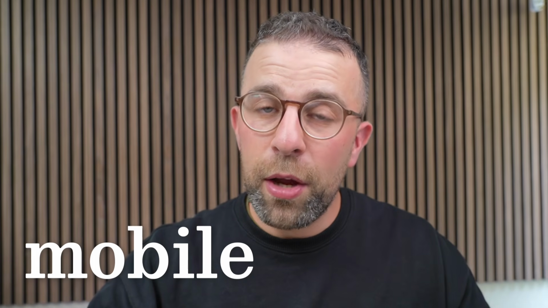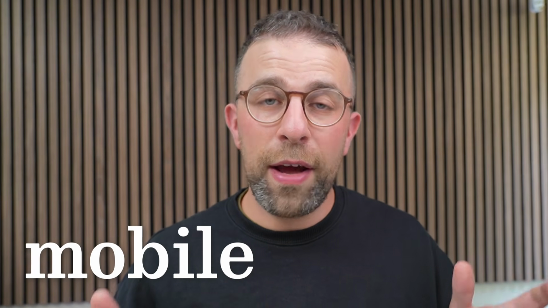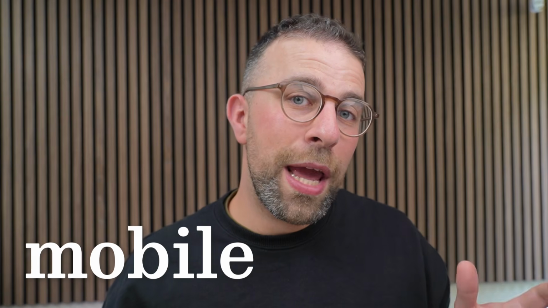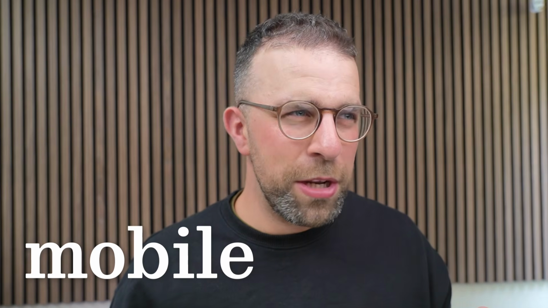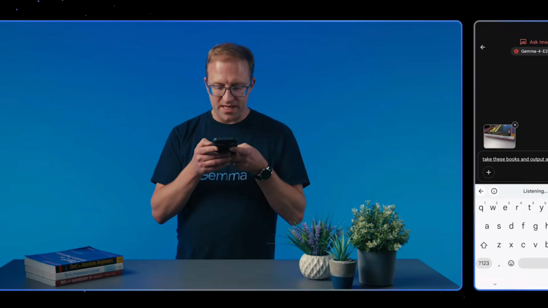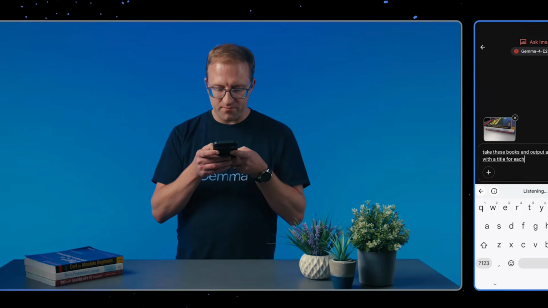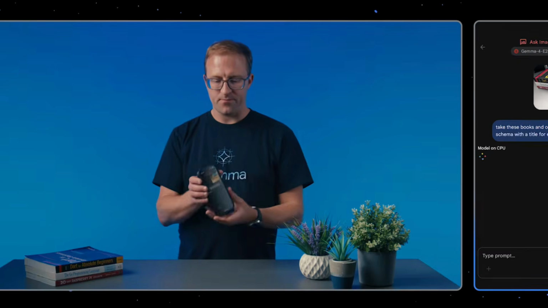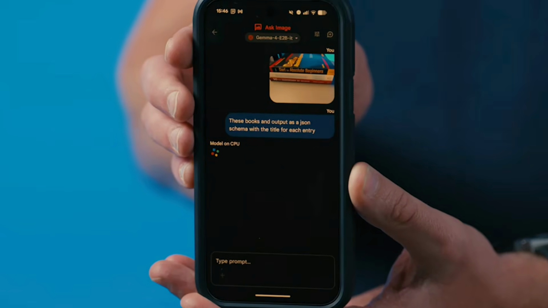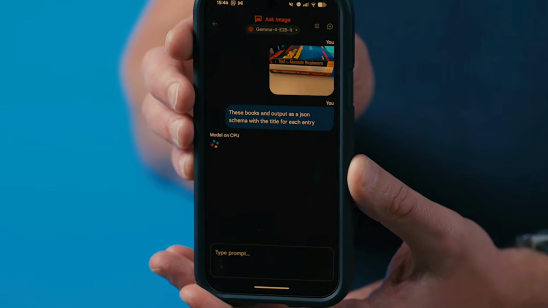because the app itself is available for iPhone and Android. Let me find the real name so you can go search on the App Store. It's called Google AI Edge Gallery, sorry. Go to the App Store and download that. I'll include the links in the description anyway. But this is where you can go a little bit further. Let me show you and jump over to that device.